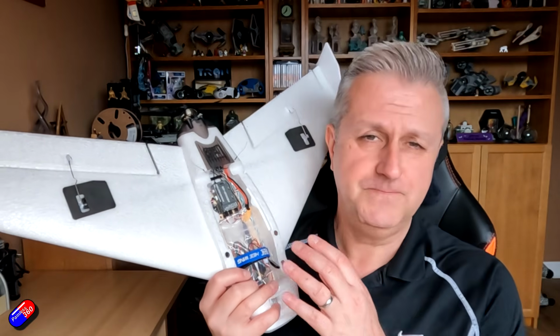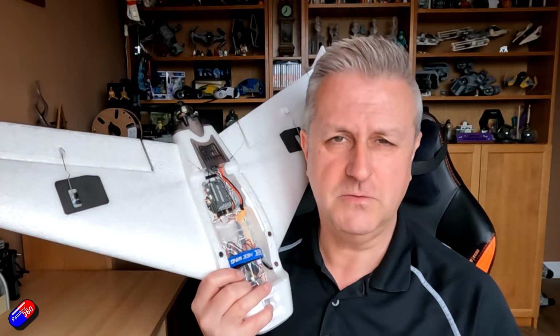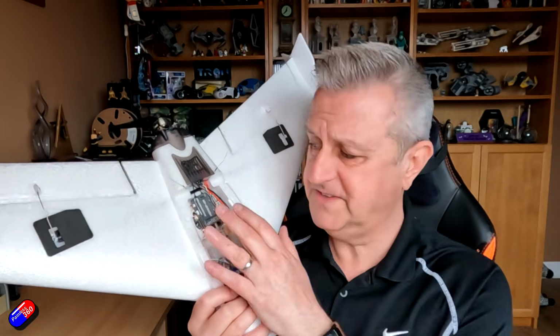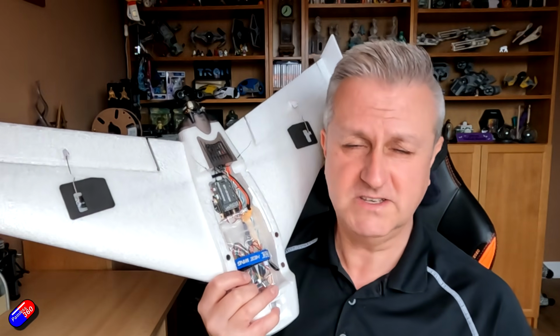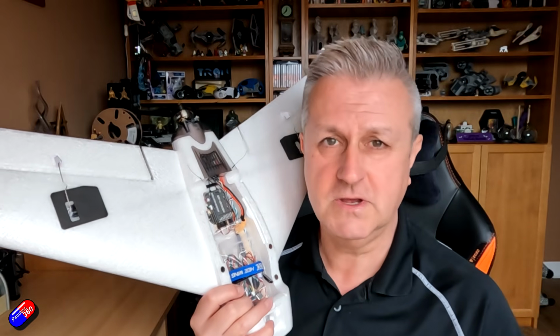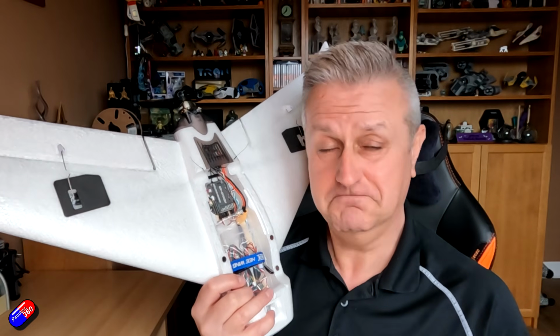So that's the answer. If you are flying and you are playing with missions, you have saved it onto your flight controller, but when you get to the field, you put it into NAV waypoint, and all it does is return to home and fly back to you. You forgot to load your mission. That's all it is.